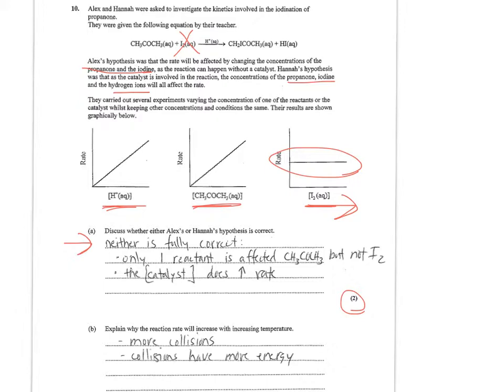Why does the rate increase with increasing temperature? 2 big things. You have more collisions, so an increased frequency of collisions, and because each collision is carrying more energy, more collisions will have the minimum energy or exceed the activation energy and be successful.